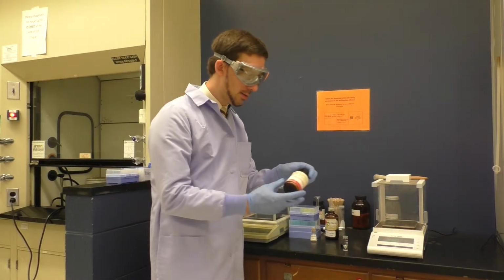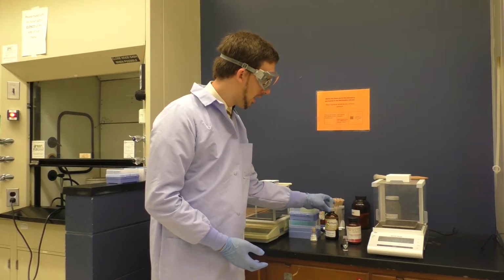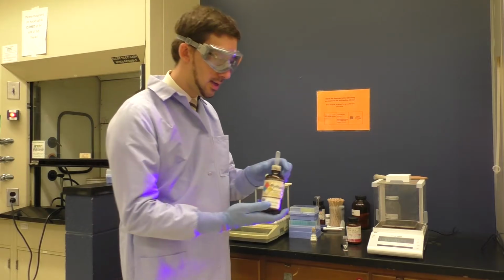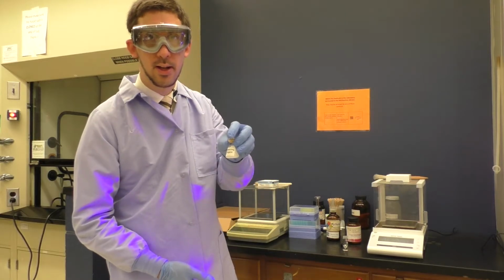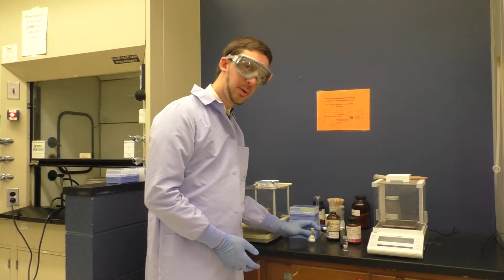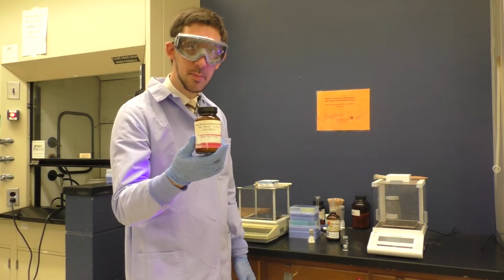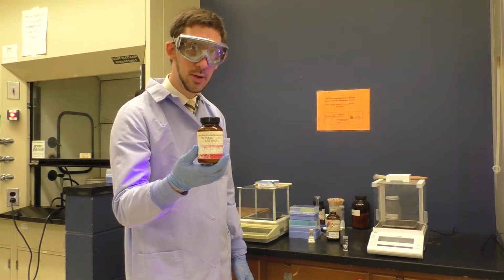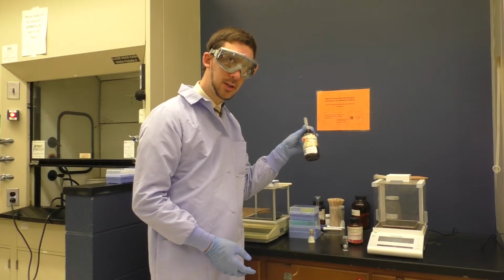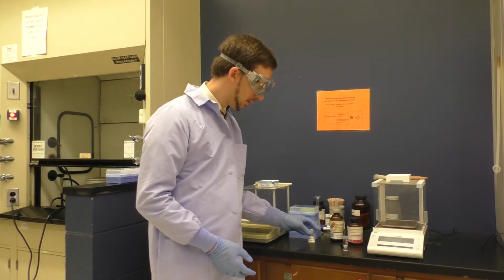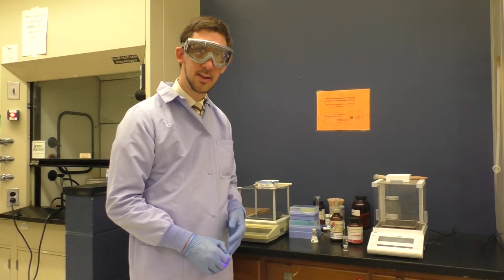I have my substrate, the 4-tert-butyl cyclohexanone, that we will be reducing. I have methanol as my solvent, and then I have a solution of sodium borohydride in methanol that I'll be using as my reducing reagent. Now, I'm going to do this on a 150 milligram scale for the 4-tert-butyl cyclohexanone, so 150 milligrams of this I will weigh out. I'll then add 300 microliters of methanol and 500 microliters of my reducing solution. And then we'll let that stir for a while and see the results.